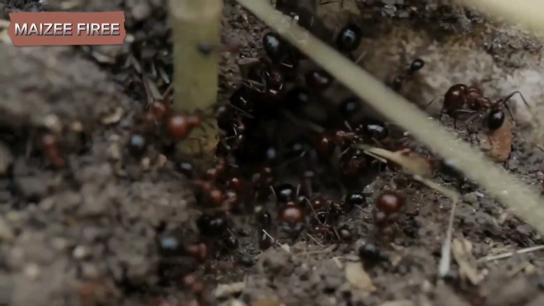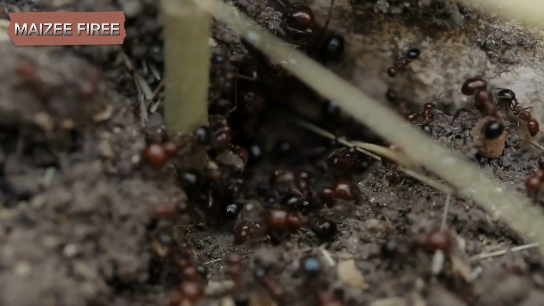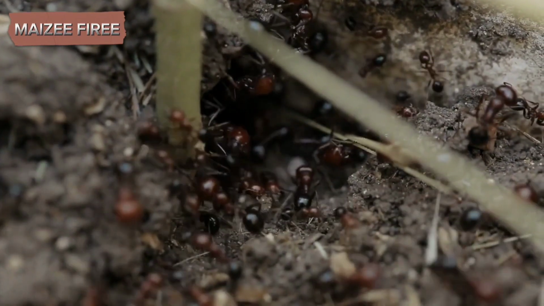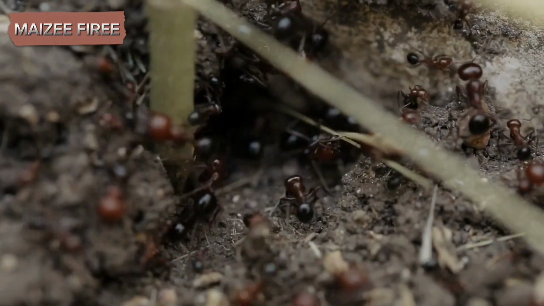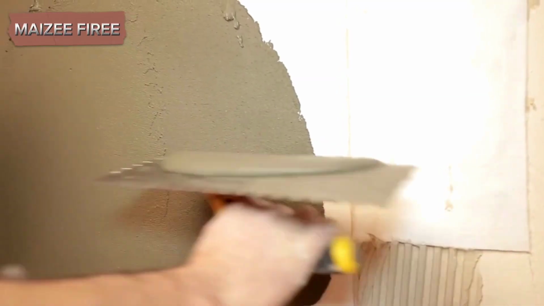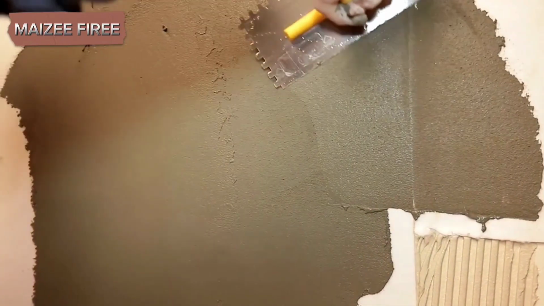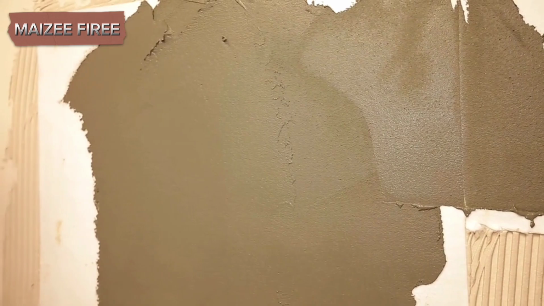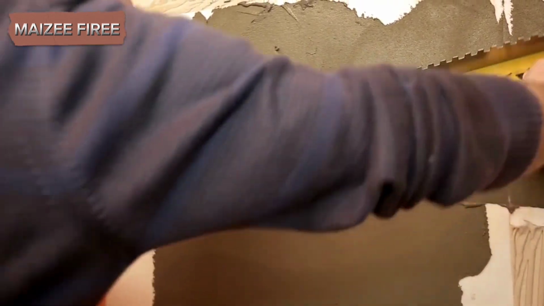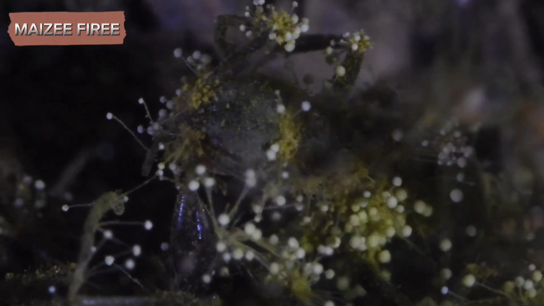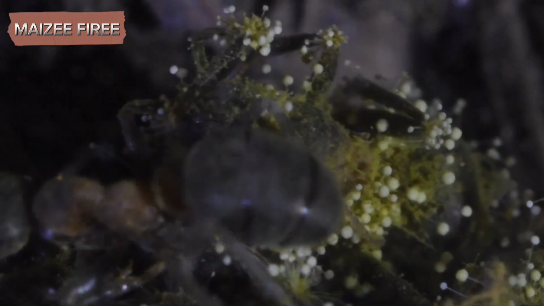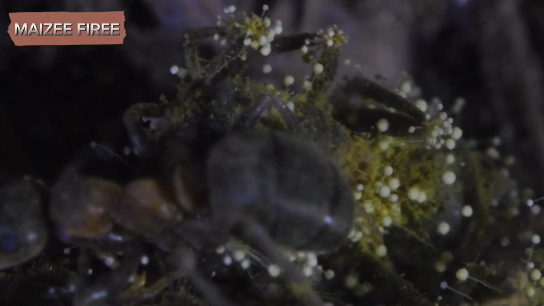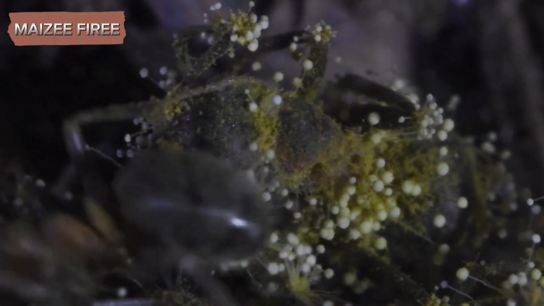Plant debris, such as leaves, twigs, and grass, is also commonly used in the construction of anthills. Ants collect these materials from their surroundings and bring them back to their nests, where they use them to line the walls and floors of their chambers. Plant debris can help to insulate the nest, keeping it warm in cooler temperatures and cool in warmer temperatures. It can also provide a source of food for the ants, as some species are known to cultivate fungus on decaying plant matter within their nests.